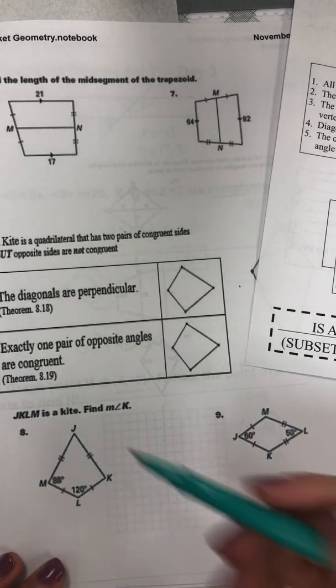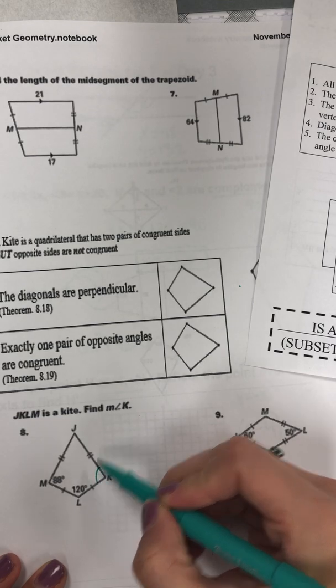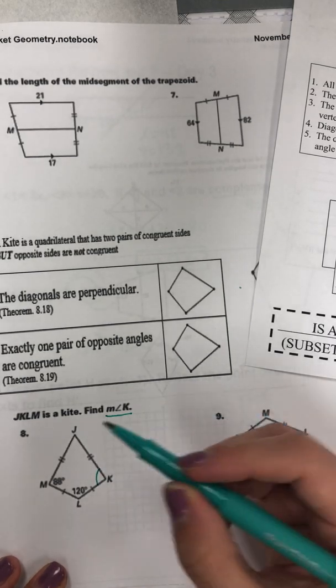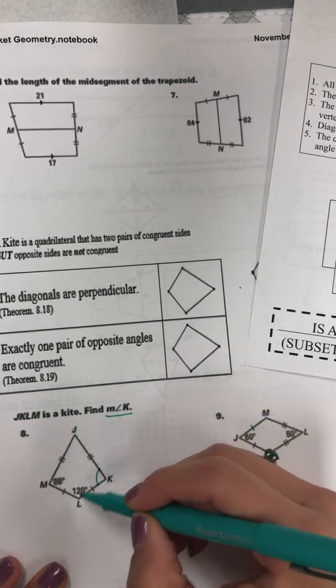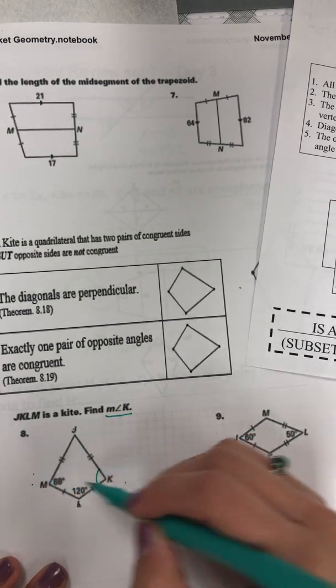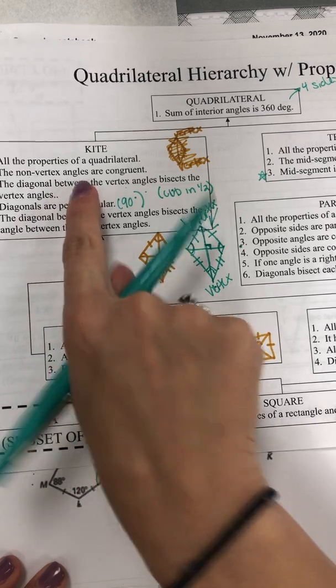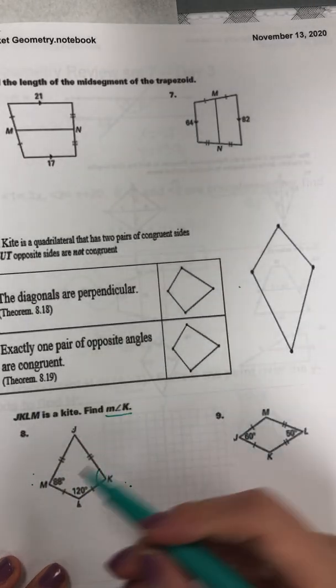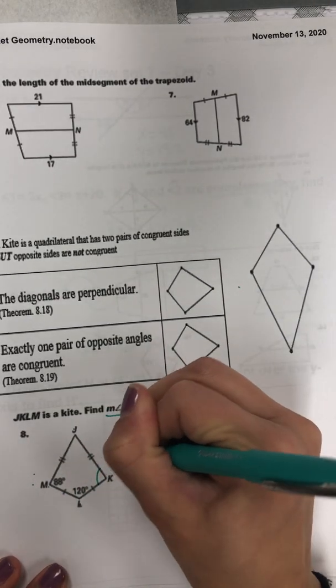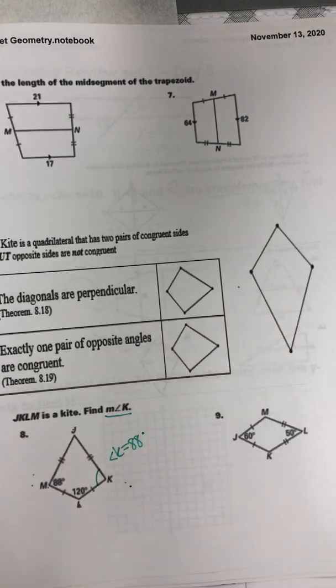So in number 8, it says find the measure of angle K. Okay, well, here's my kite. My top and bottom are vertex. My right and left are non-vertex. Now, if I go back to my chart, it says the non-vertex angles are equal. They're congruent. So if this is 88, angle K would also be 88. And so there's the answer to number 8.